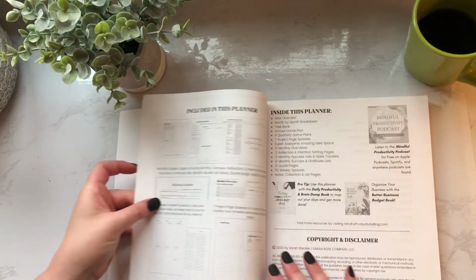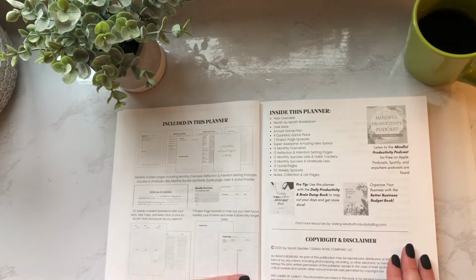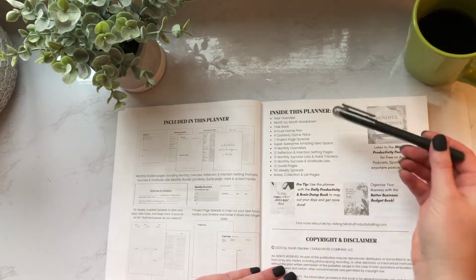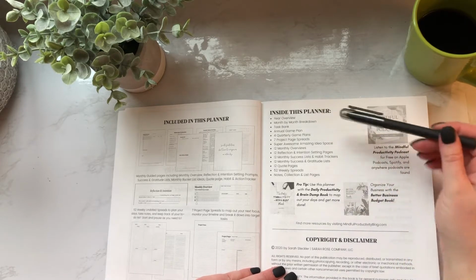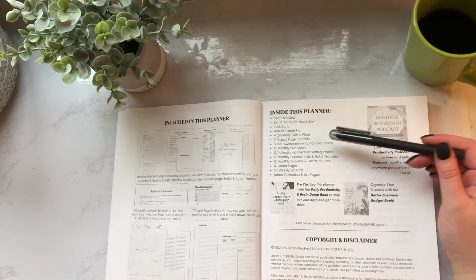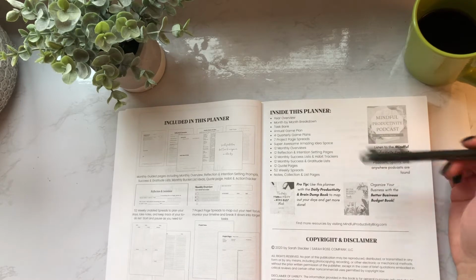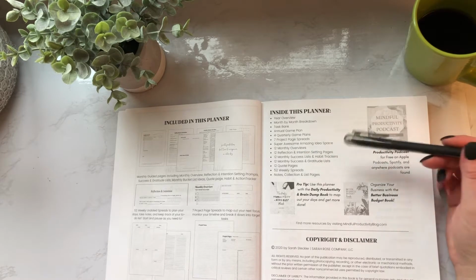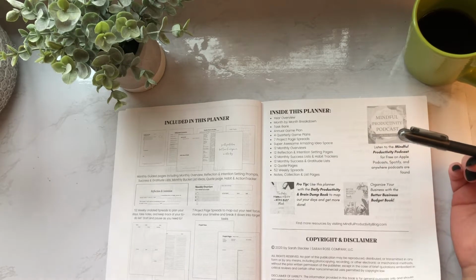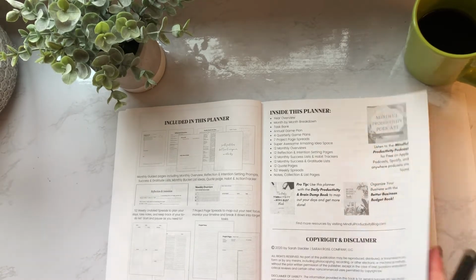So this is an undated planner, and there's quite a few things in here that we'll walk through, including a year overview, a month-by-month breakdown, a task bank, an annual game plan, your quarterly game plan, project pages, an idea space to surface your most important ideas, and then a bunch of other stuff that we'll just go ahead and walk through.